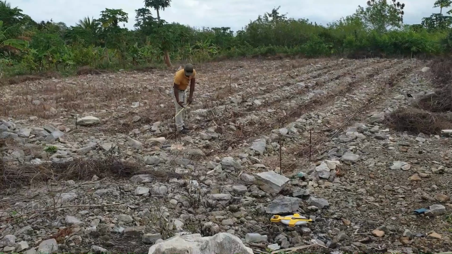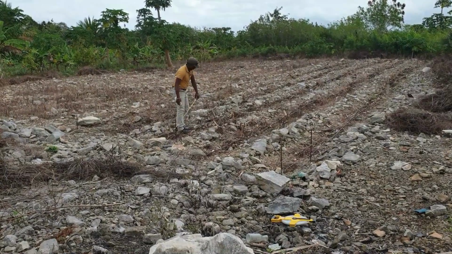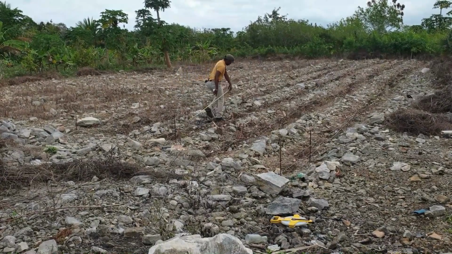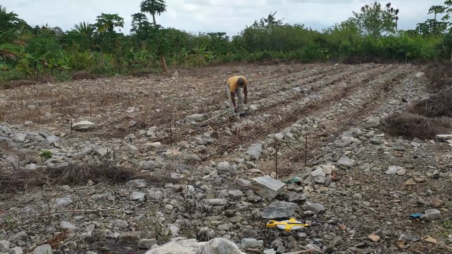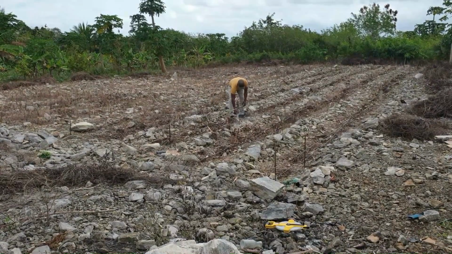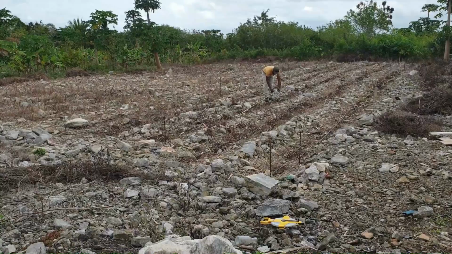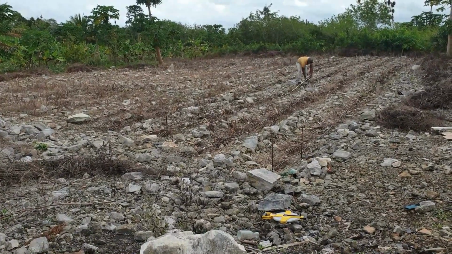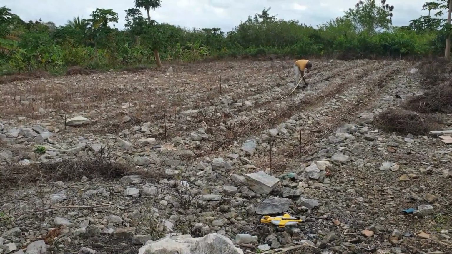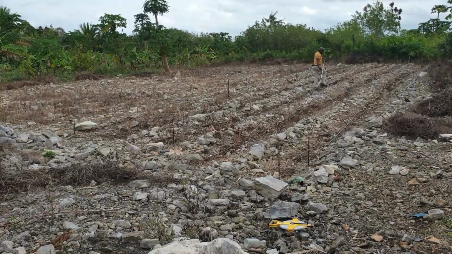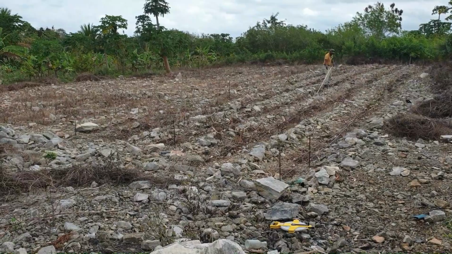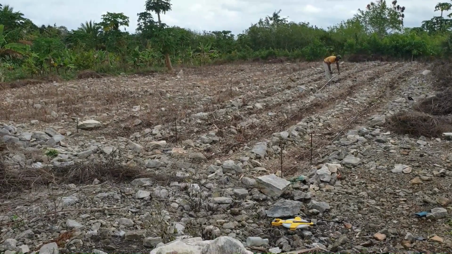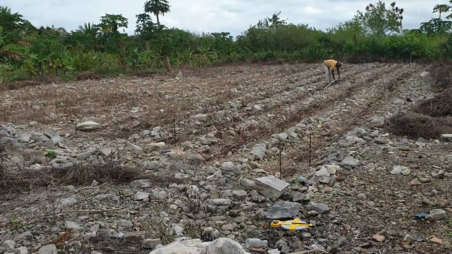From here we are going to measure 10, right? 10 feet, that is. So 10 is right there. So another 10 feet right here. To here is another 10. Then from there to here is another 10.